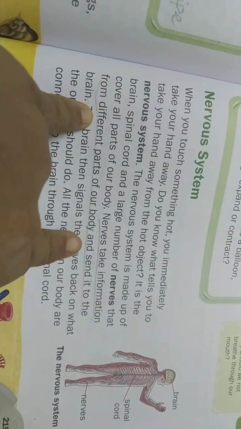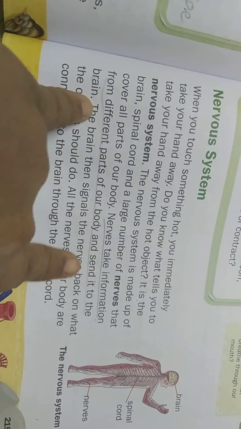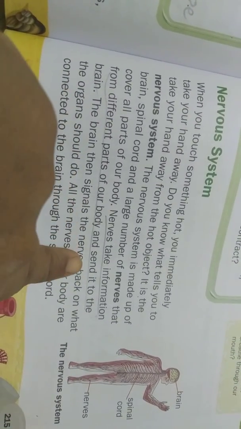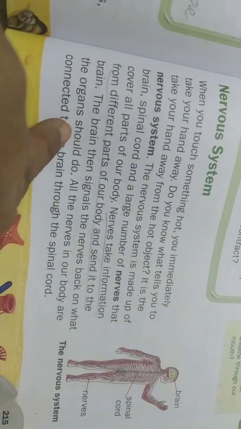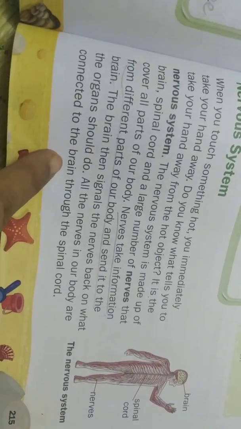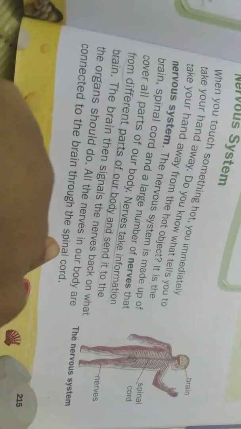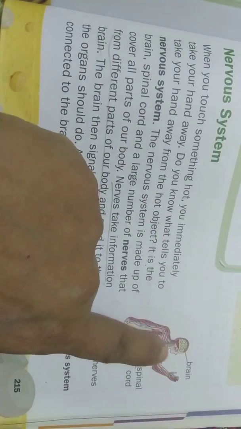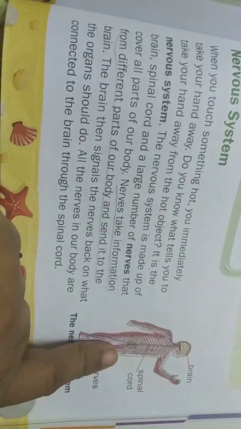Nerves take information from different parts of the body and send it to the brain. The brain then signals the nerves back on what the organs should do. All the nerves in our body are connected to the brain through the spinal cord. These nerves are connected to the brain with the help of the spinal cord. This is about the nervous system.